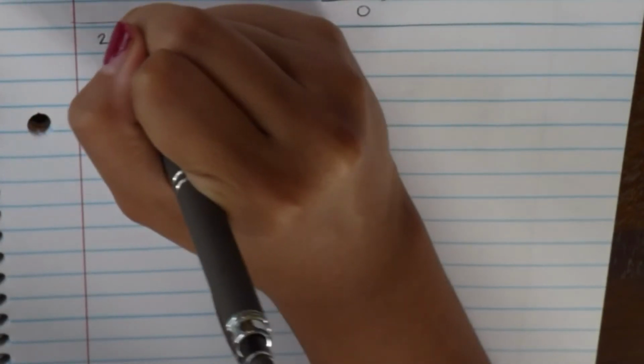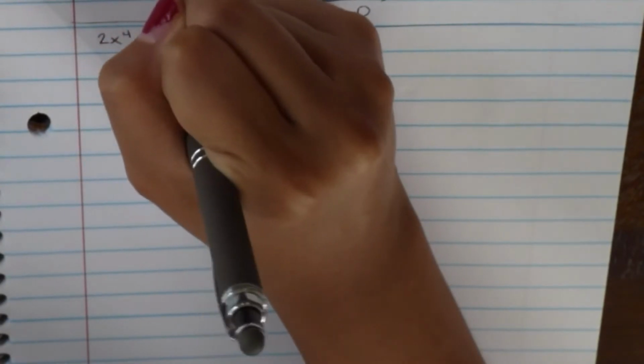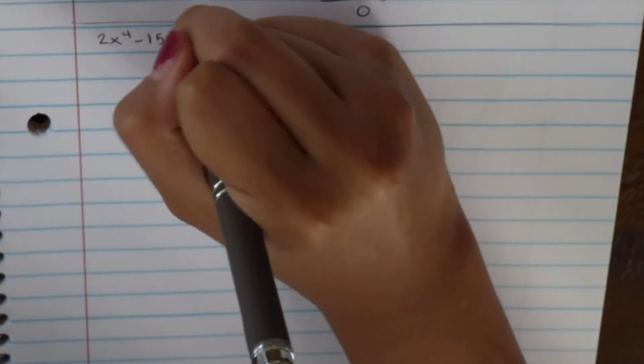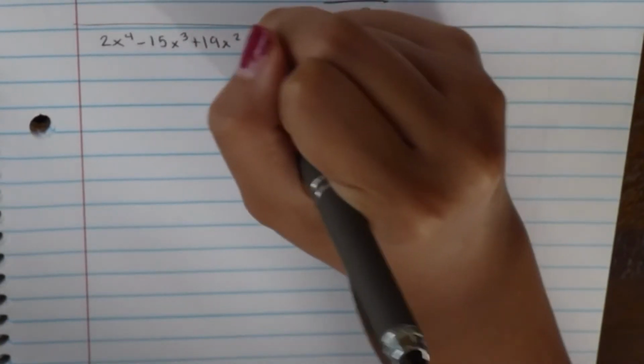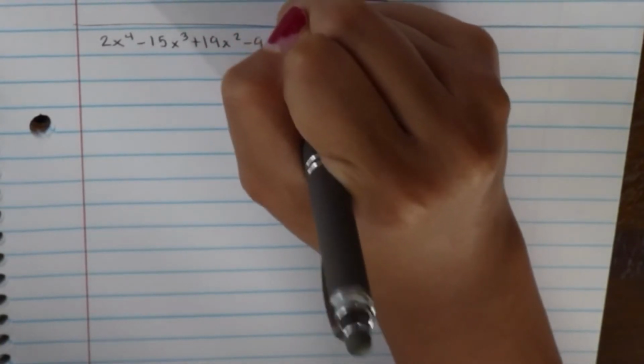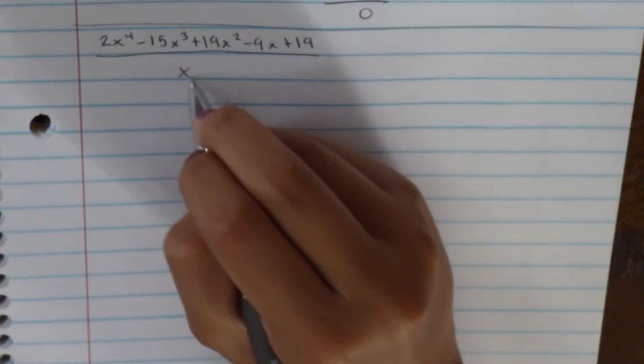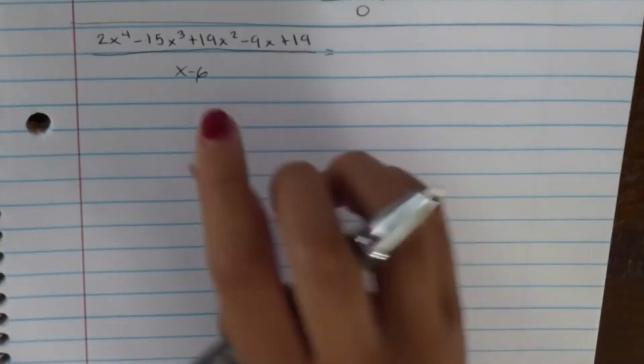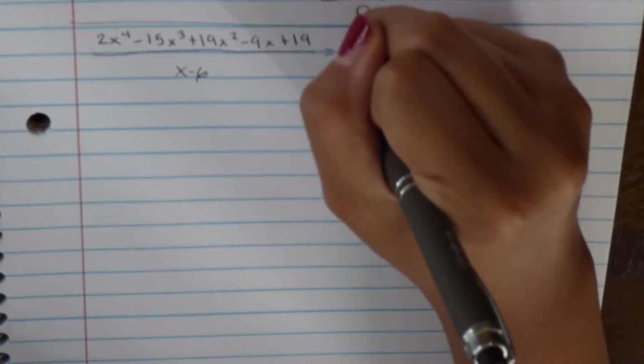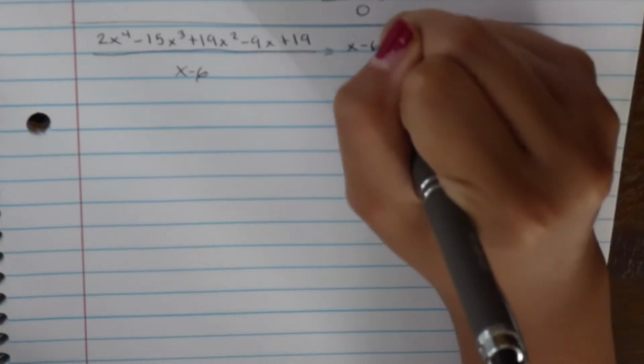Alright, so moving on to question number 2. Our equation is 2x to the 4th minus 15x to the 3rd plus 19x squared minus 9x plus 19. It's going to be divided by x minus 6. So let's go ahead and plug this into our divisor and our dividend. So we have x minus 6. Let's do our little division symbol.